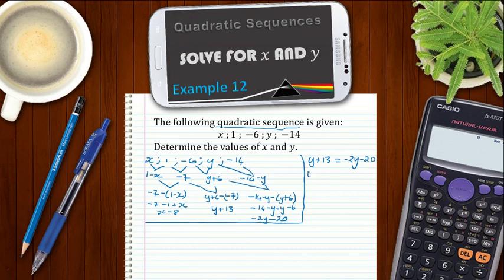So all the y's go to the one side, plus 3y is equal to negative 20, oh that's plus 2y, negative 20 minus 13, and then that becomes 3y is equal to negative 33, I believe. Okay, so y is equal to negative 11.